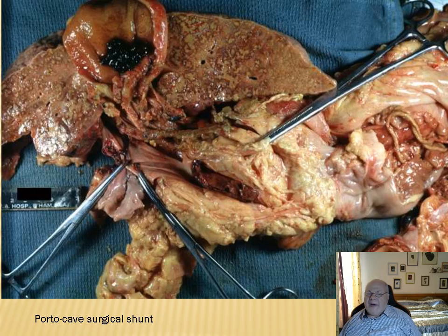To correct this portal hypertension surgically, in theory at least, it's possible to make a surgical shunt between the splenic vein and the renal vein, which is beneath.